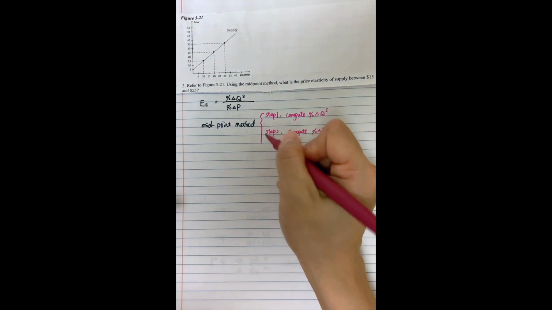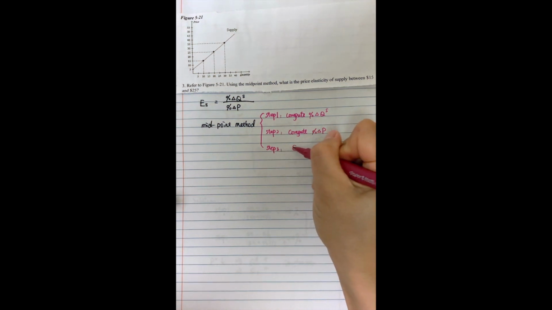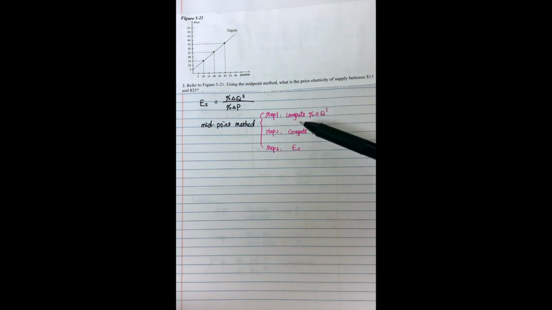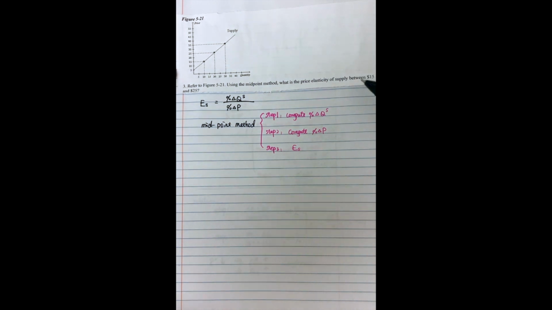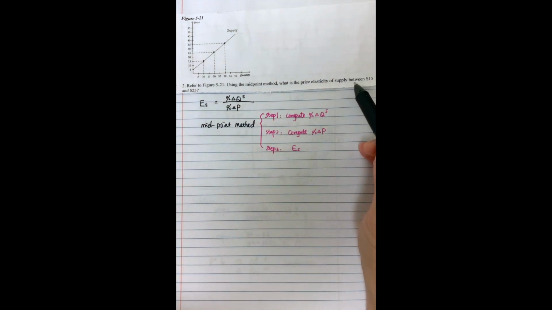And then for the last step, okay, step 3, we can compute the price elasticity of supply, okay? Now, we will just use this example, okay, to demonstrate how to use the midpoint method to compute the price elasticity of supply, okay? So you can notice it asks, what's the price elasticity of supply between $15 to $25?